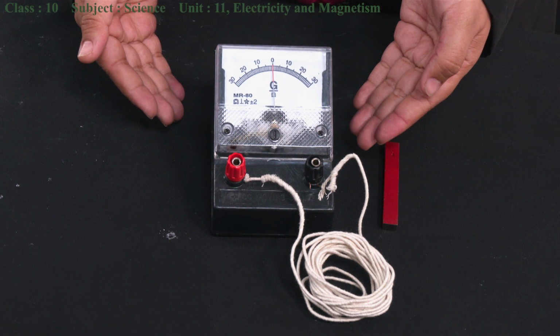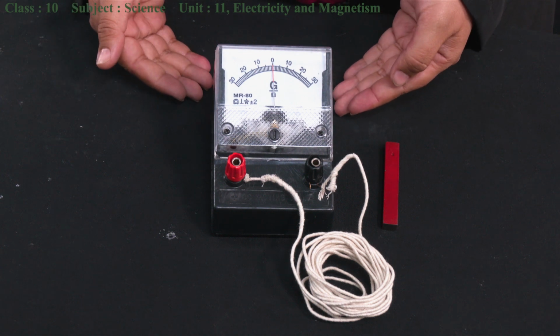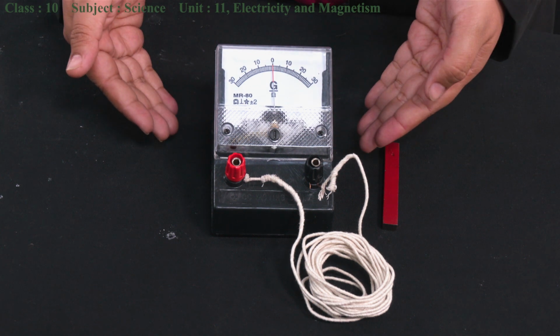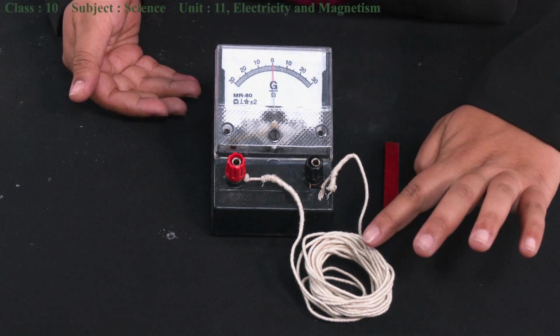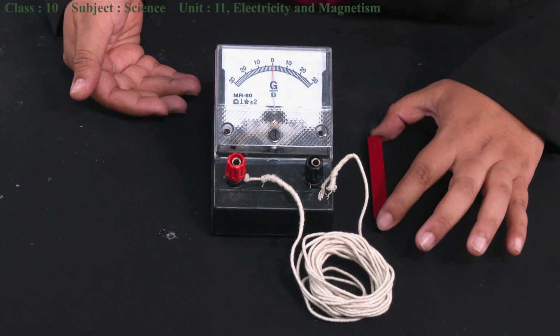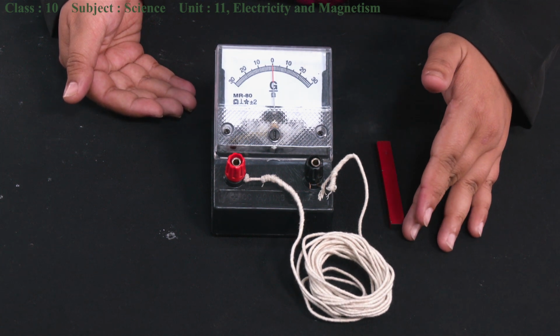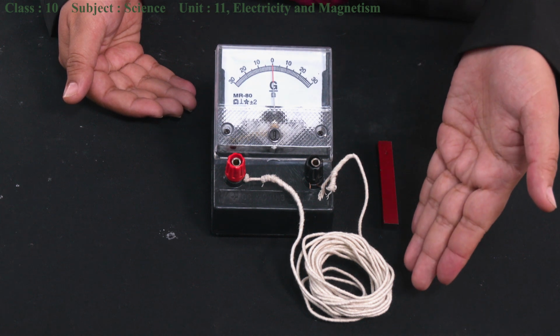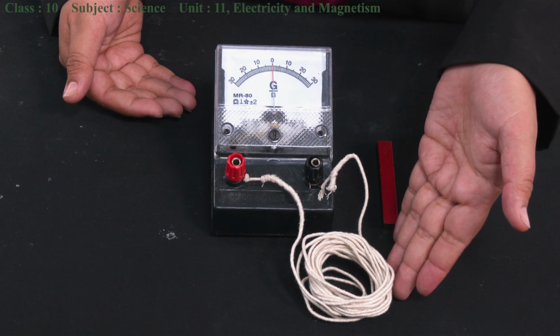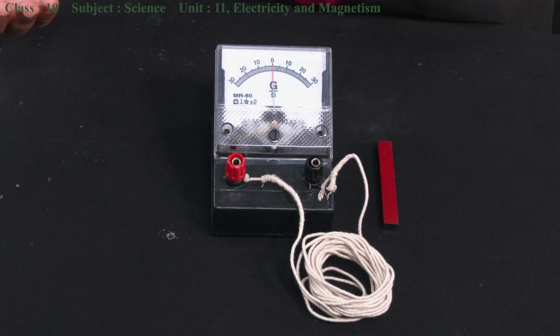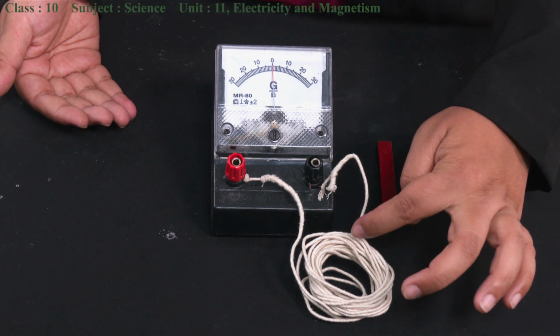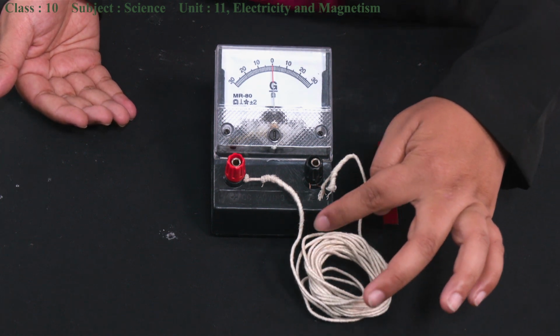So since we are on the topic of electromagnetic induction, we want to see the detection of current in this wire by changing the magnetic flux. If there is a change in magnetic flux near this conductor, what happens? According to our theory, some current should be induced in this wire.